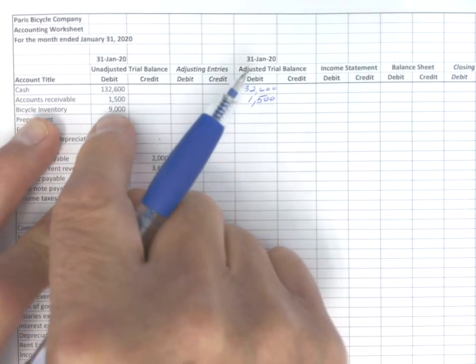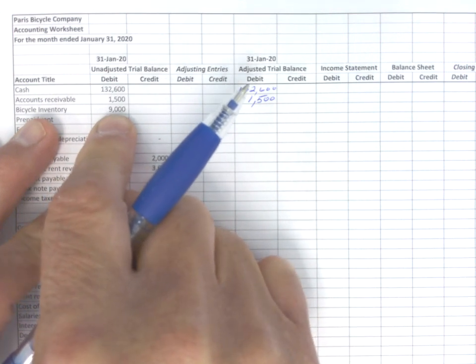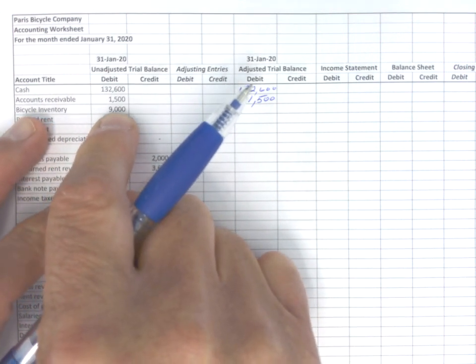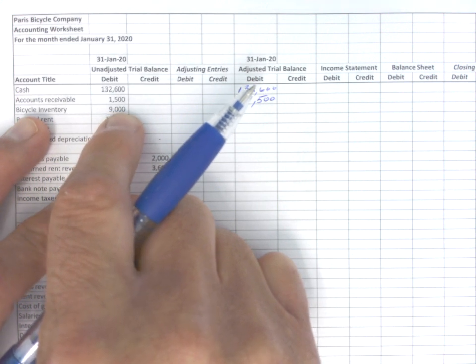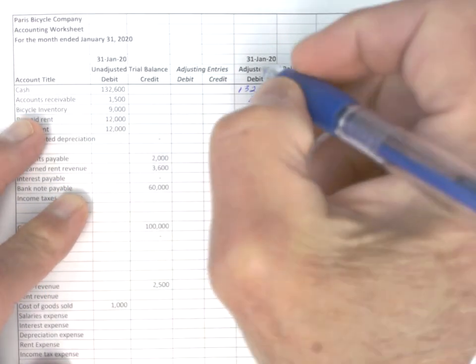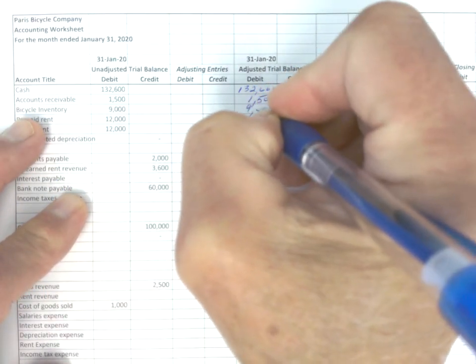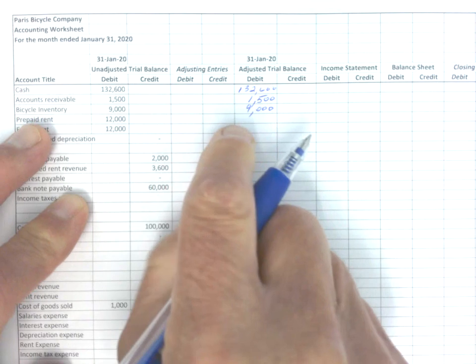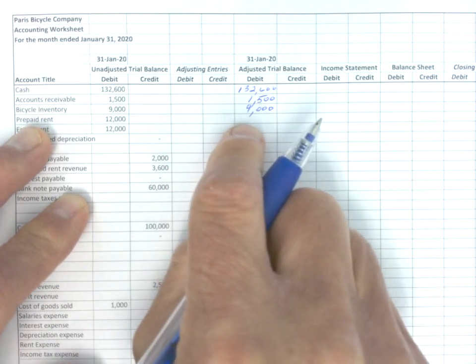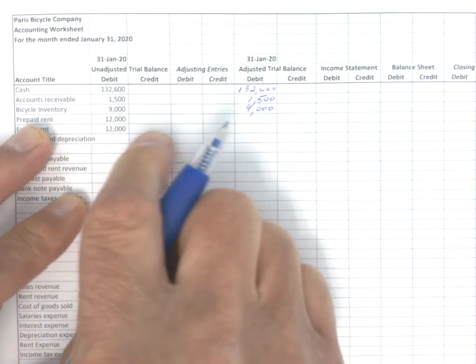Bicycle inventory. We went to the showroom, and we went to the warehouse in the back room, and indeed we have the 90 bikes left that are $100 a piece, and so the bike inventory is $9,000. Prepaid rent.